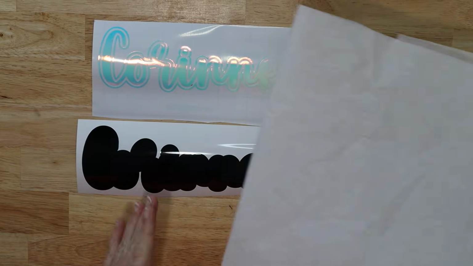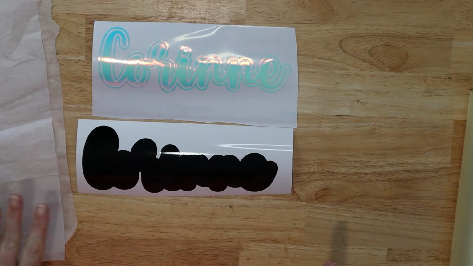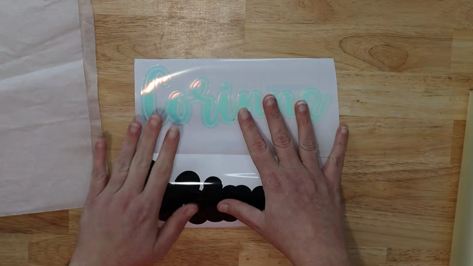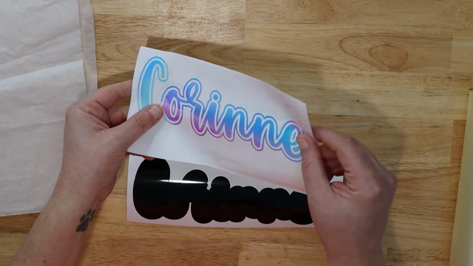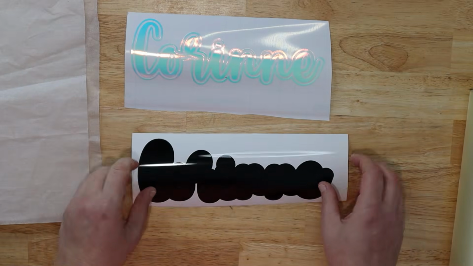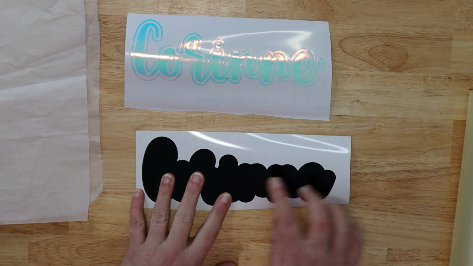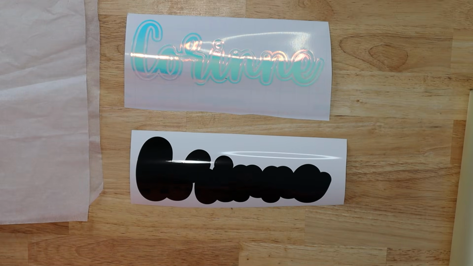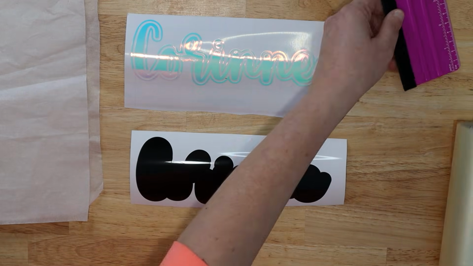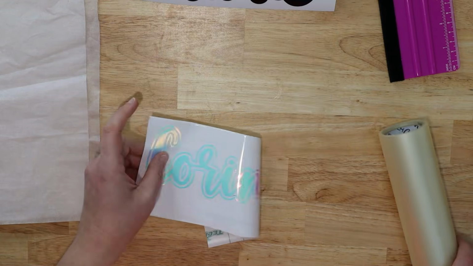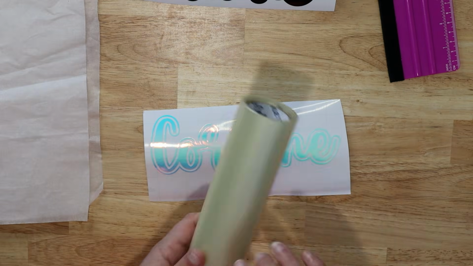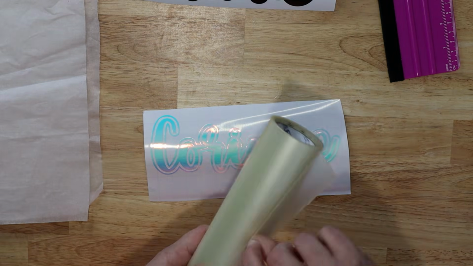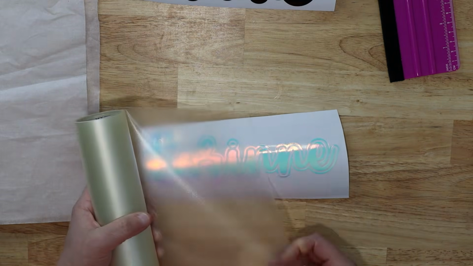We're ready to go ahead and layer these. So I'm gonna use parchment paper to help me line everything up. I've got my holographic one, which is so pretty. And then that's gonna go on top of the black here, which is also really fun. Now I'm gonna use a squeegee, of course. The transfer tape only goes on your top layer for this since we're doing 2 layers. So I'm just gonna pull off a piece of transfer tape.